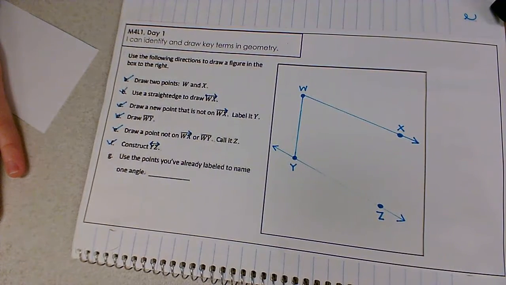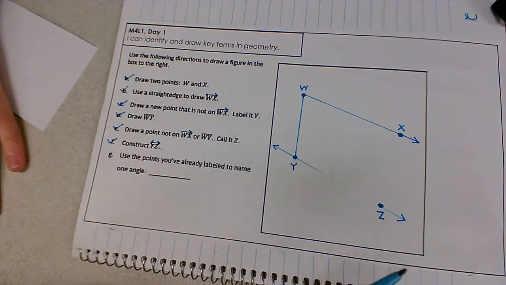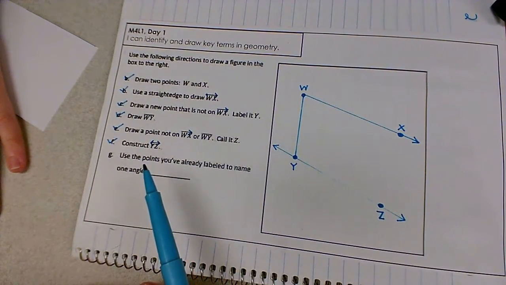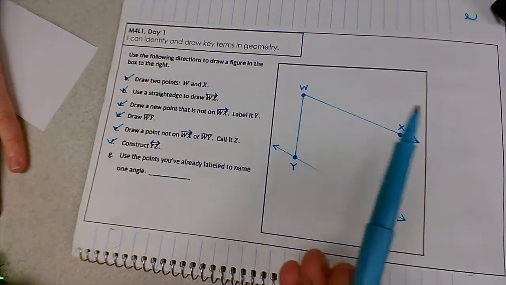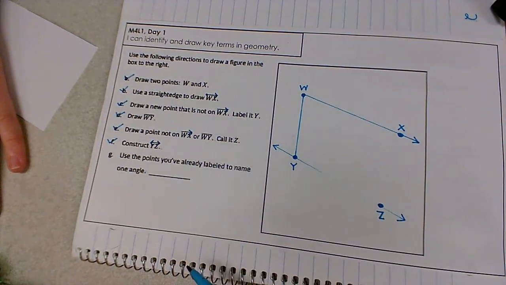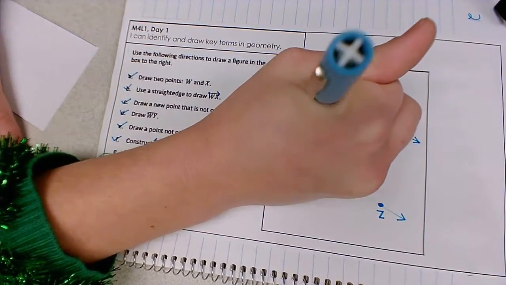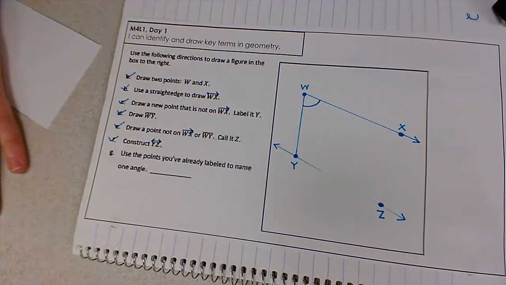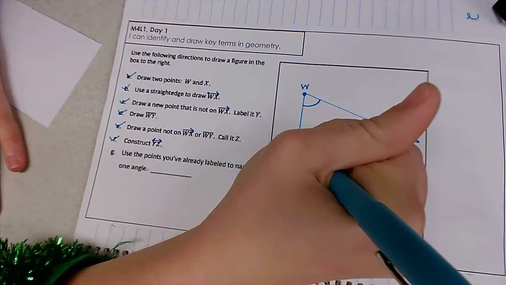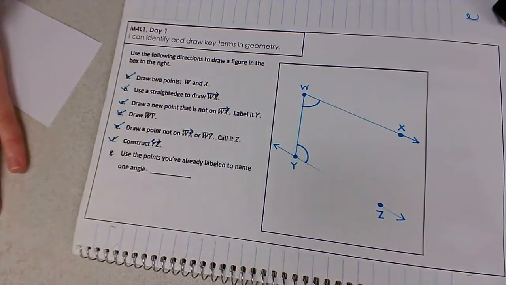Use the points you've already labeled to name one angle. Remember that the angle is the shared space between two lines, rays, or line segments that share a single endpoint. If I look at my drawing and you look at yours, even though we're going to have some different drawings, you should have two angles within your drawing that you made. Point W is shared between two, and point Y is shared between two. So these are two angles that we have. So we can choose one of them that we want to label.